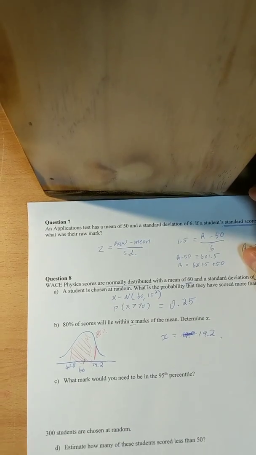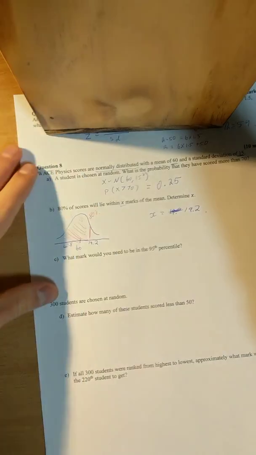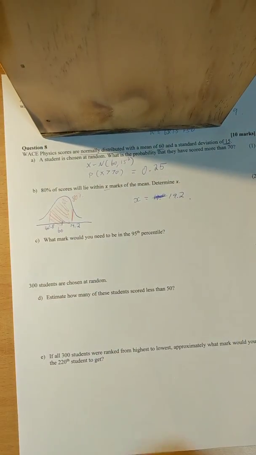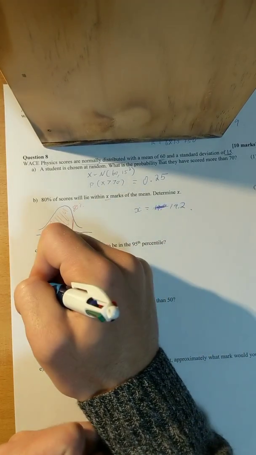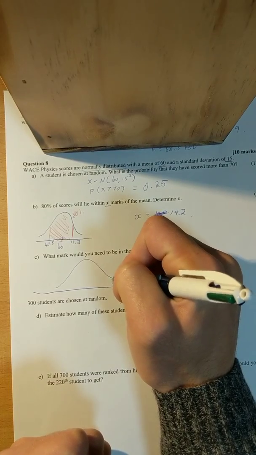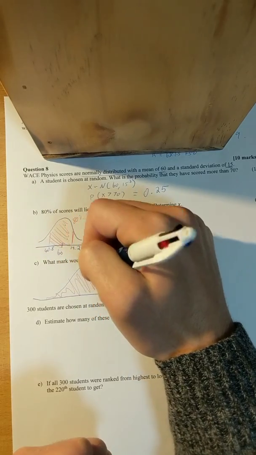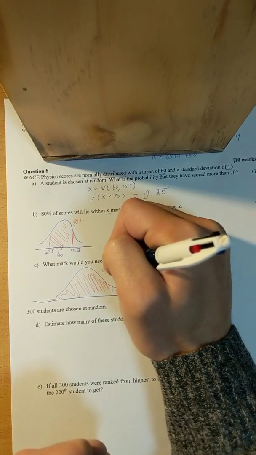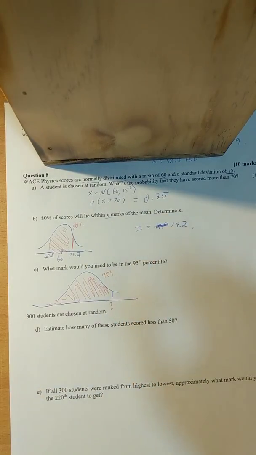will lie. Question C. What mark would you need to get to be in the 95th percentile? So just remember what a percentile means. If we're in the 95th percentile, it means that 95% of the scores are below our score. So if we draw our bell curve, we're looking for a score over here where this red shaded area contains 95% of the scores, and we want to know what is that mark over there.